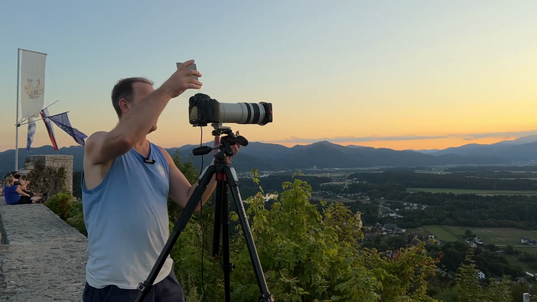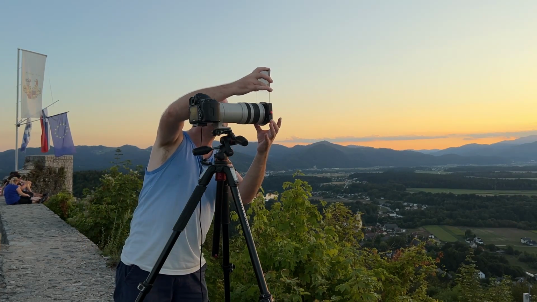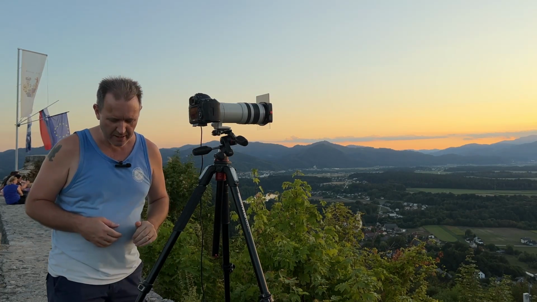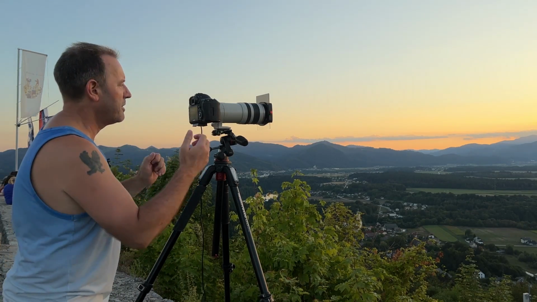Now I can very quickly and easily swap the 10 stop ND for a 3 stop grad filter.